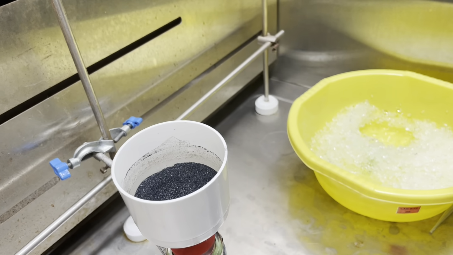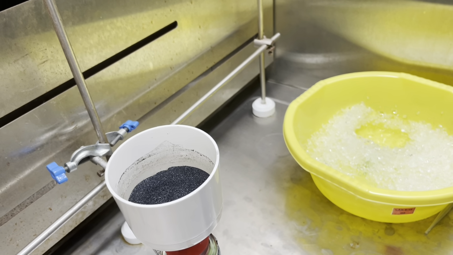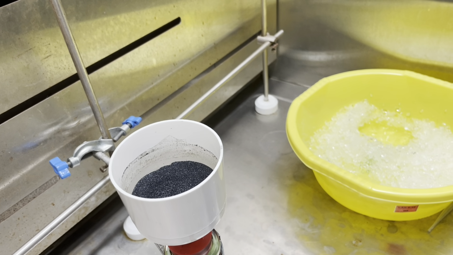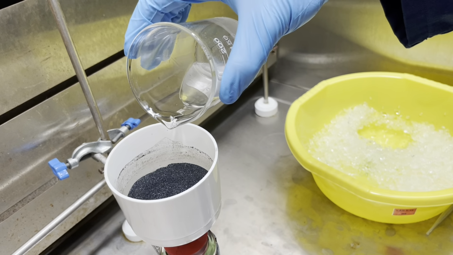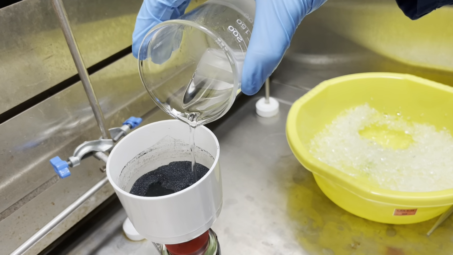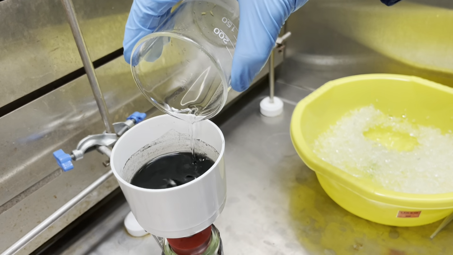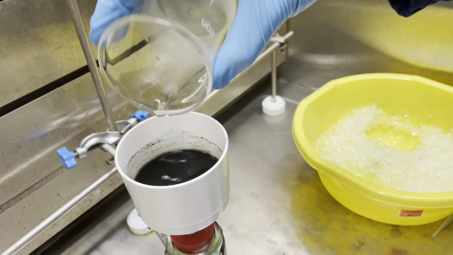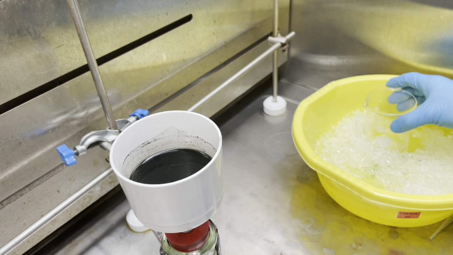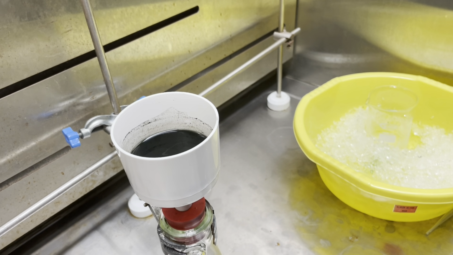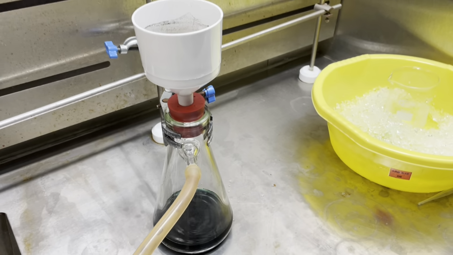Finally, after ensuring you've transferred all the product from your reaction flask and your stirrer rod, wash with the last bit of cold ethanol that you have left, and you should be left with very dark green, almost black crystals or powder, which is your cobalt Ac3 complex, which we will now dry in an oven.